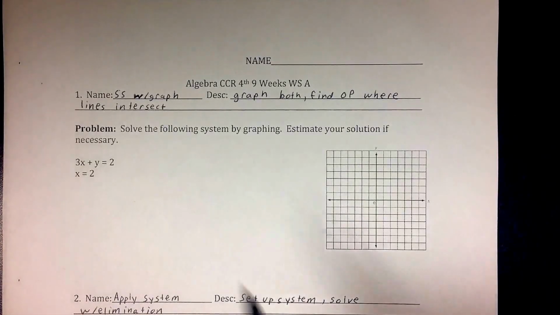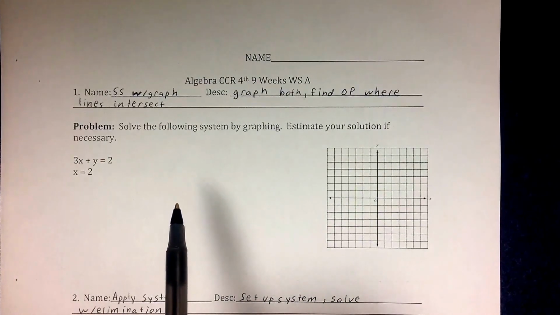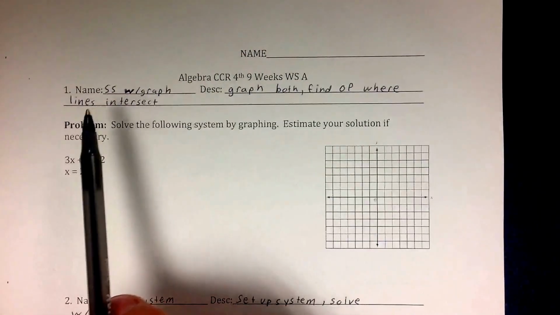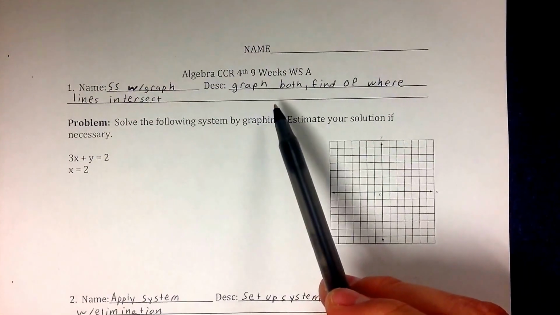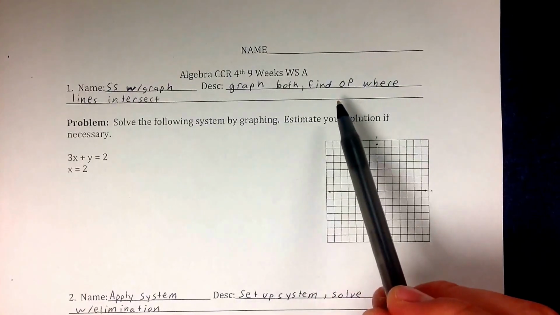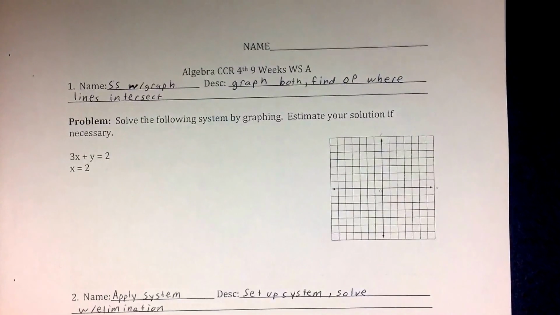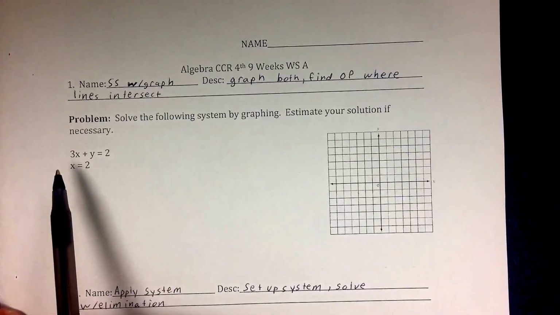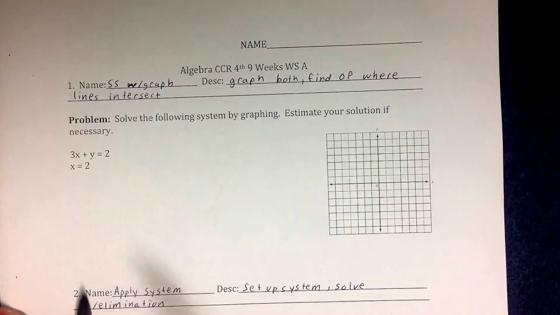Okay, number 1 says solve the following system by graphing, estimate your solution if necessary. So again, we're going to solve the system with graphing. The way we do that is we're going to graph both, find the OP, which again stands for ordered pair, where the lines intersect. So we got two equations of lines. We got 3x plus y equals 2 and x equals 2.